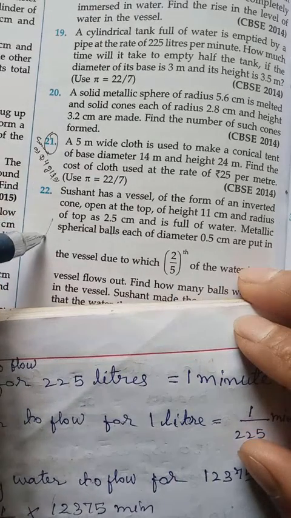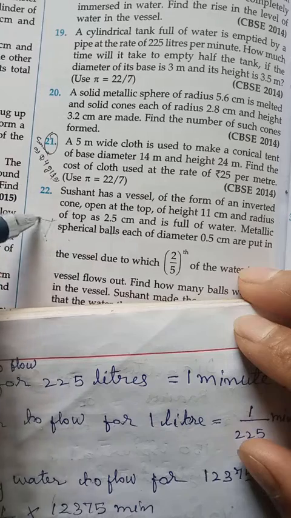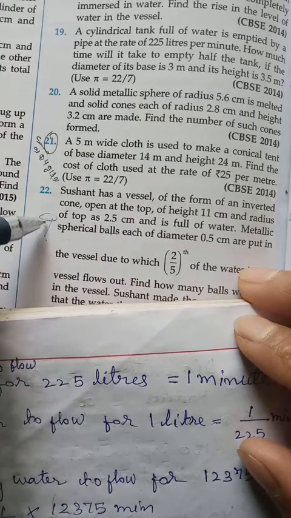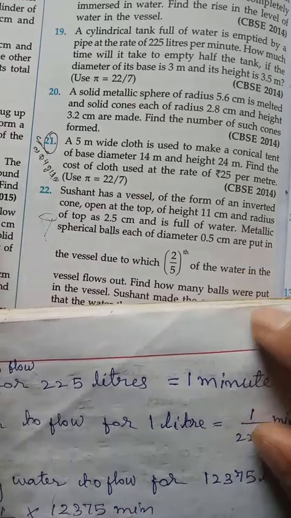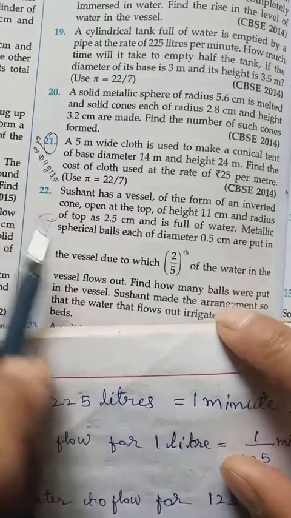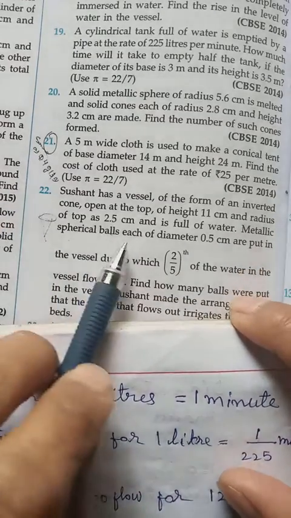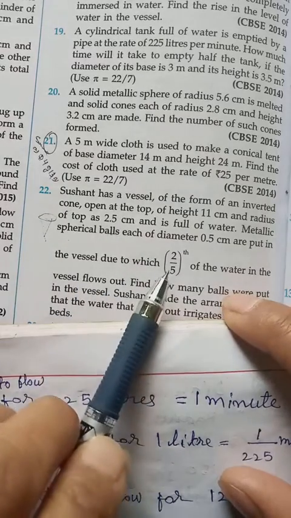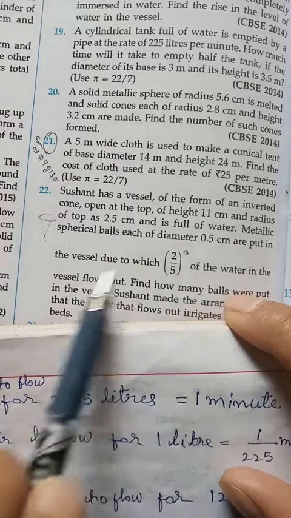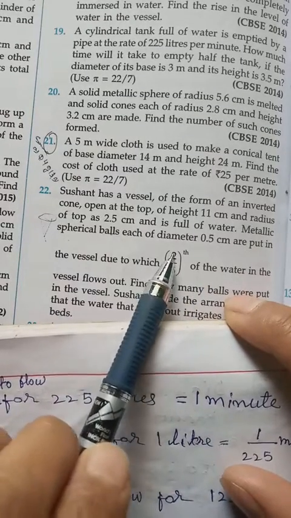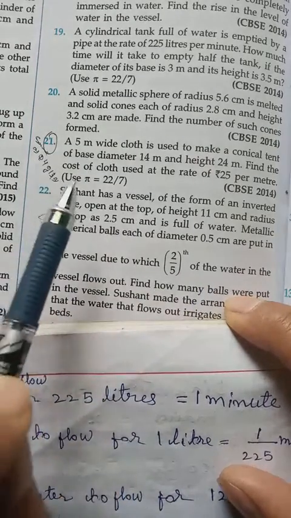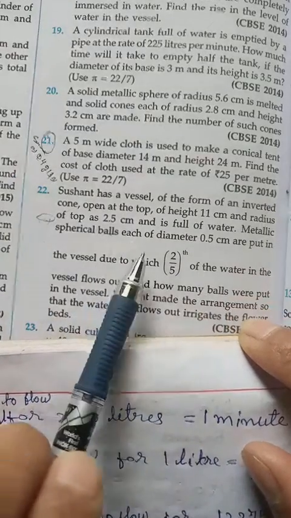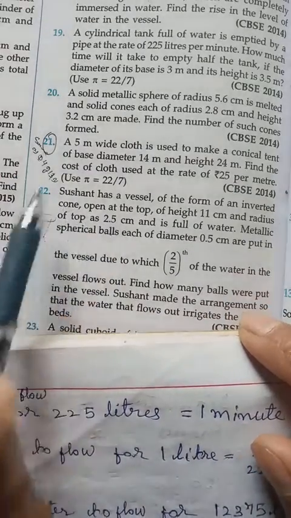So when we put it inside the cone, remember the cone is full of water. So when we put the sphere inside the cone, some of the water will overflow. Then after putting all those spherical balls, because there are many of them, most of the water will go out. Then they are put into the vessel, due to which 2/5 of the water goes out. So now we need to find how many balls we are putting.